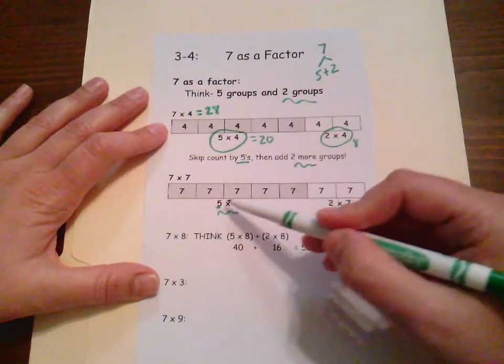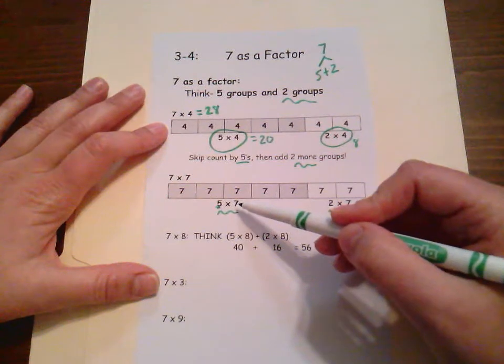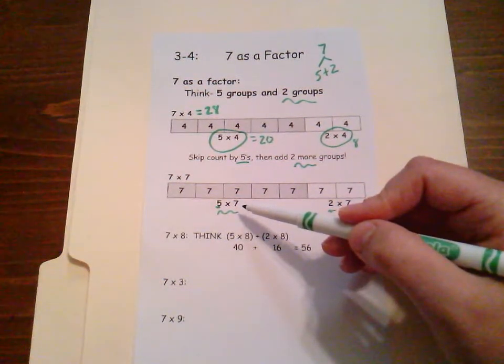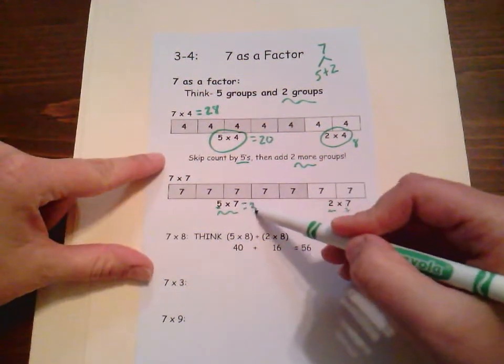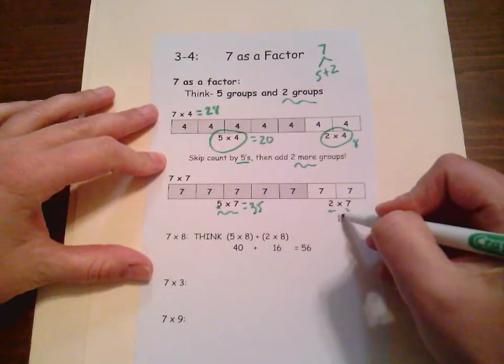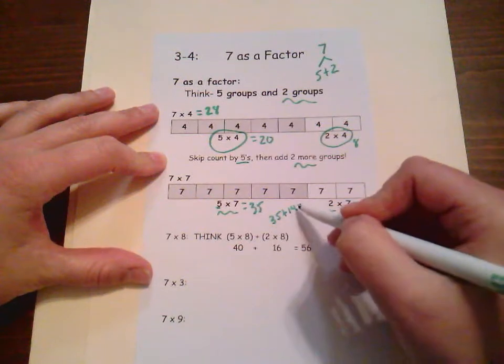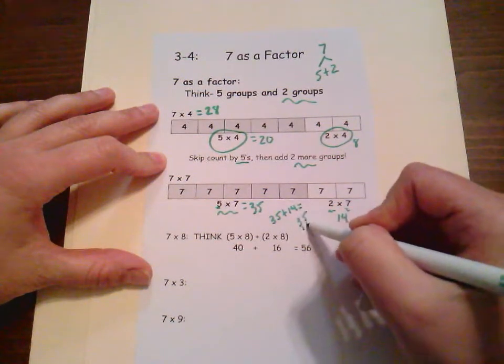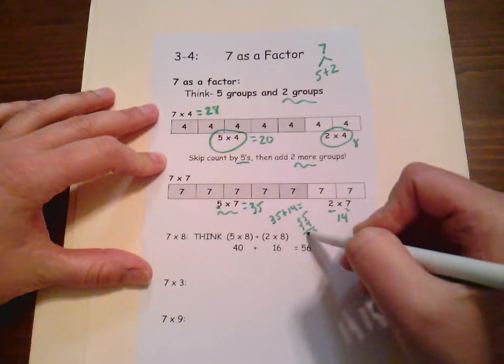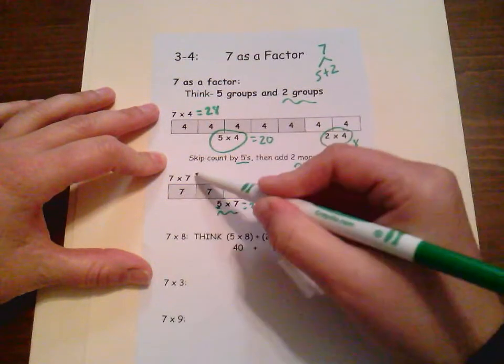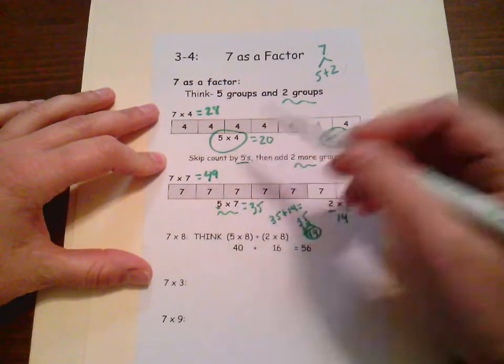Down here, if I skip count by 5 7 times, 5, 10, 15, 20, 25, 30, 35. And then when I double my 7, I get 14. And this comes down to solving 35 plus 14. And if I use my standard algorithm, I can solve that very quickly to get a product of 49.